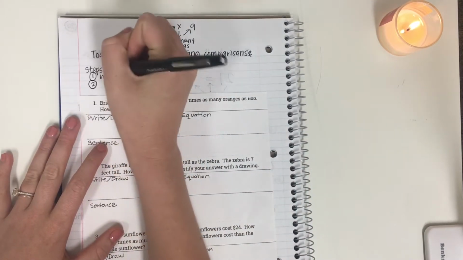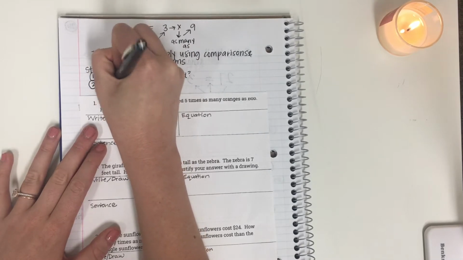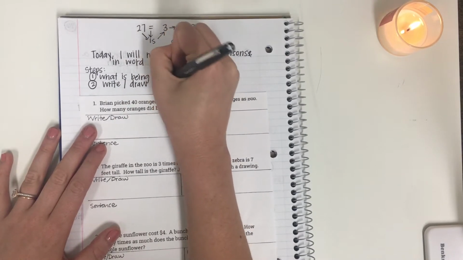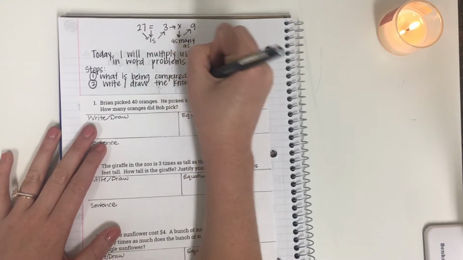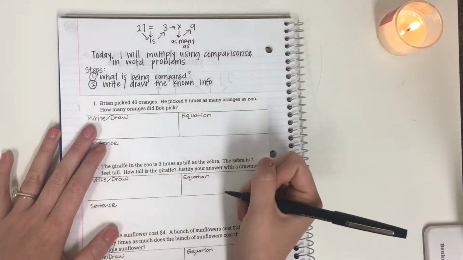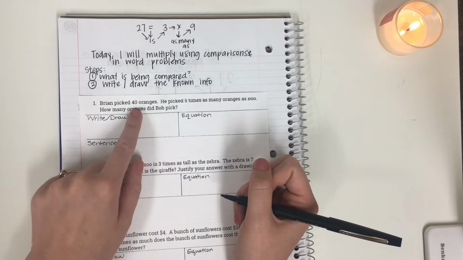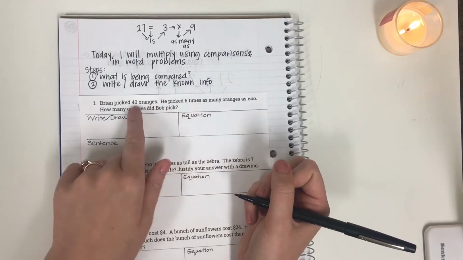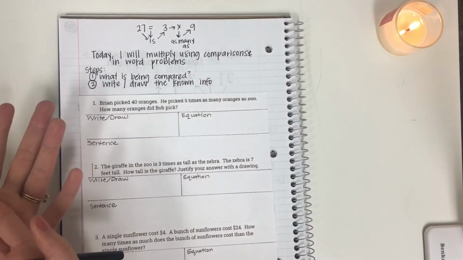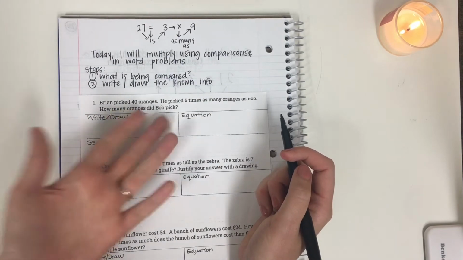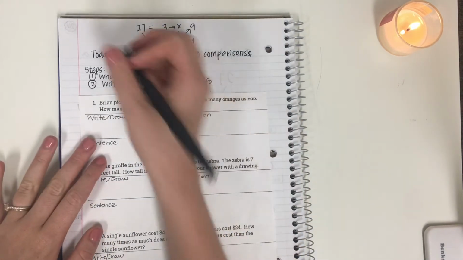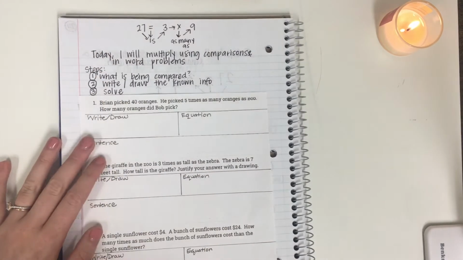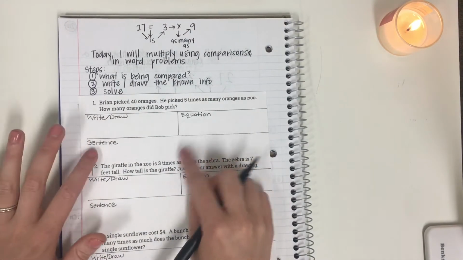Step 2 is write or draw the known info. Okay, so we want to see Brian has 40 oranges, so we would say Brian equals 40 oranges. Bob equals 5 times as much as Brian. So you just connect who has what oranges, what do we know about Bob's oranges, that kind of thing. Okay, and then step 3 is solve. So then we're going to solve it here. And then we're going to write a sentence.